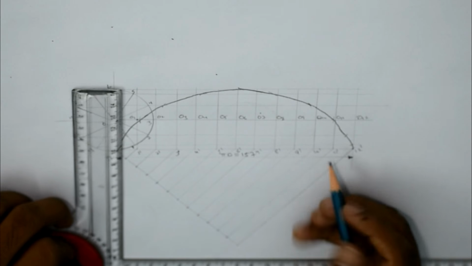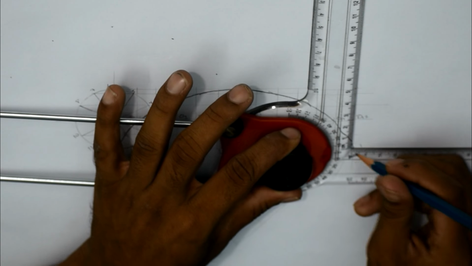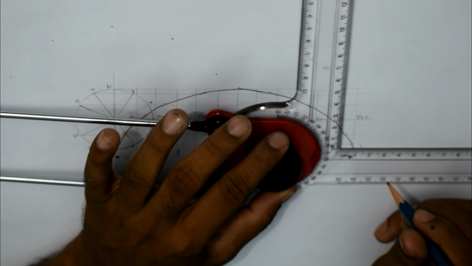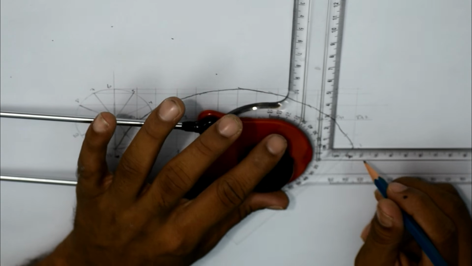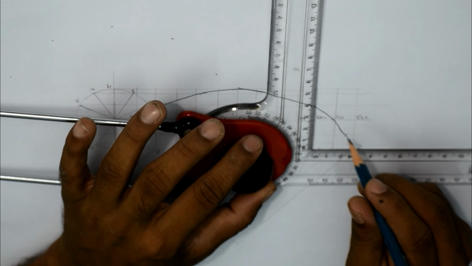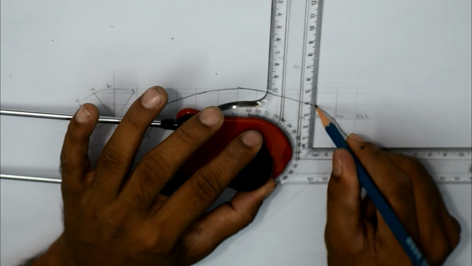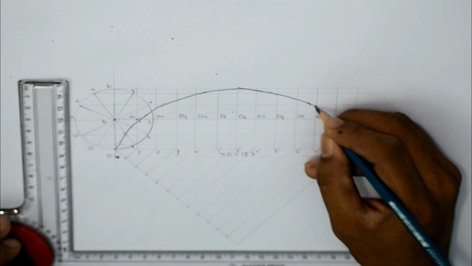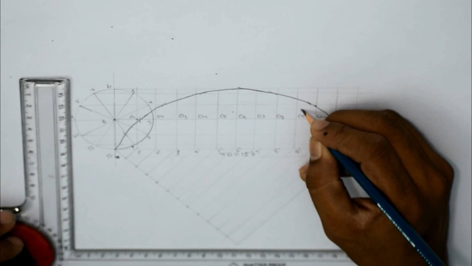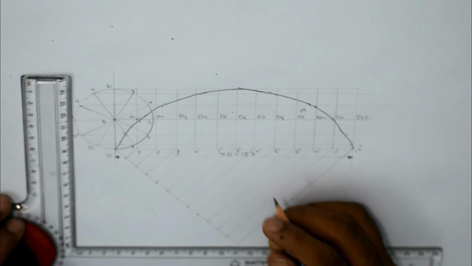Don't worry, I have set the drafter here. See that I am moving this drafter from the baseline until I get the 35 mm distance. So this point is our M.